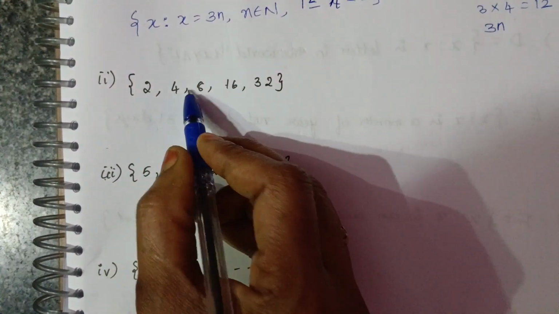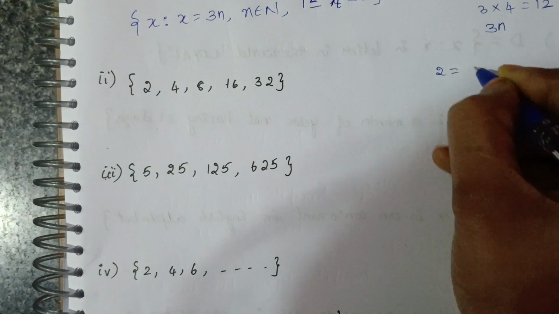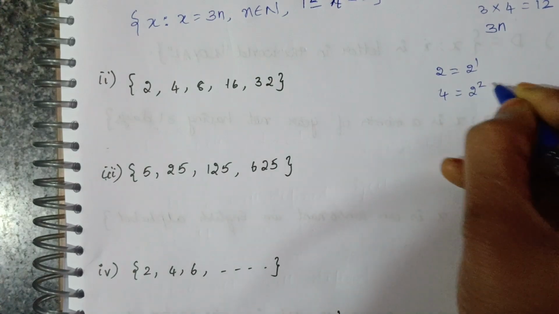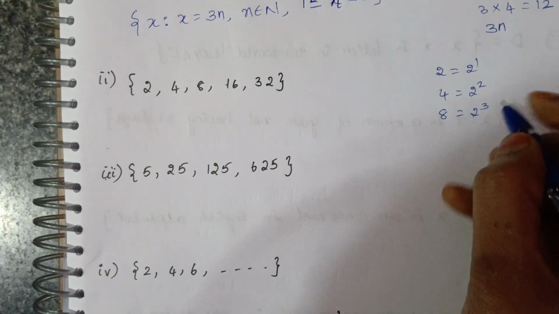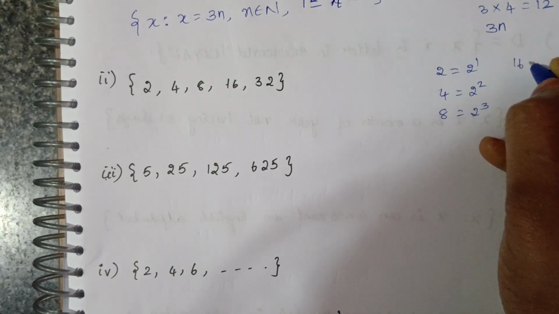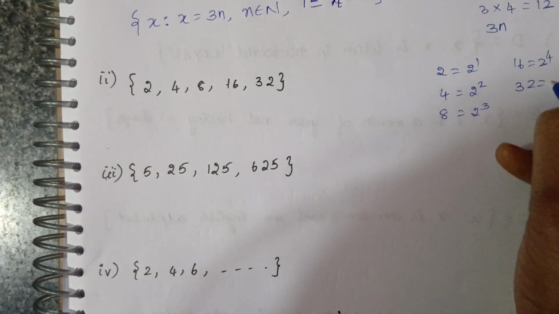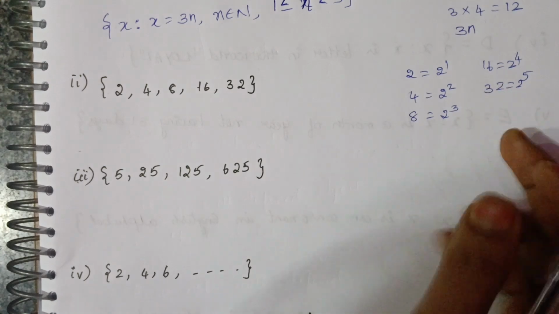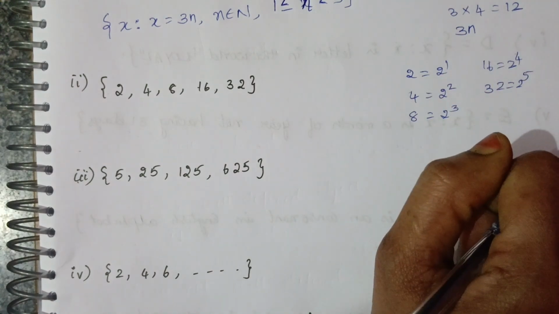Next, 2, 4, 8, 16. 2 we can write as 2 to the power 1. 4 means we can write it as 2 square. 8 means we can write it as 2 cube. 16 means we can write it as 2 to the power 4. 32 means 2 to the power 5. Here 2 to the power 1, 2, 3, 4, 5, the powers are natural numbers.